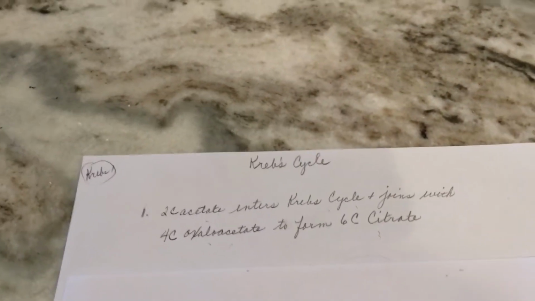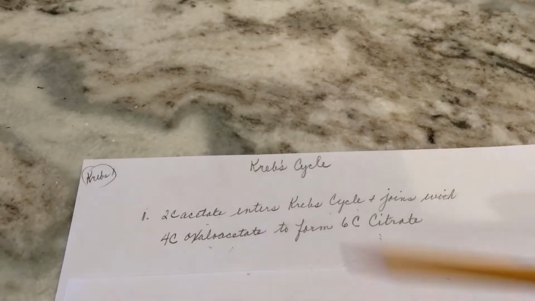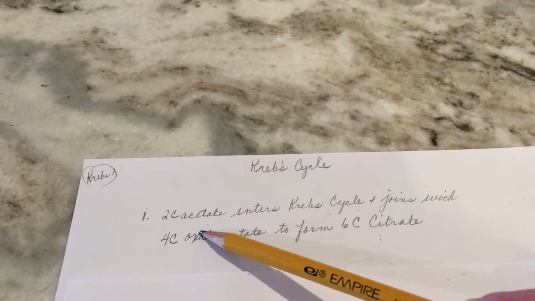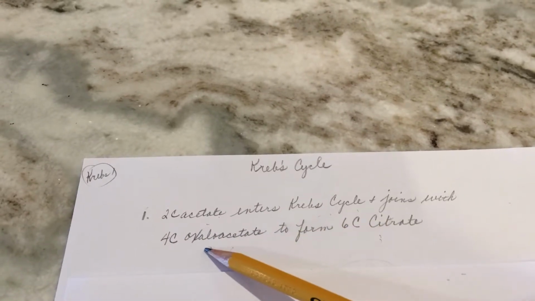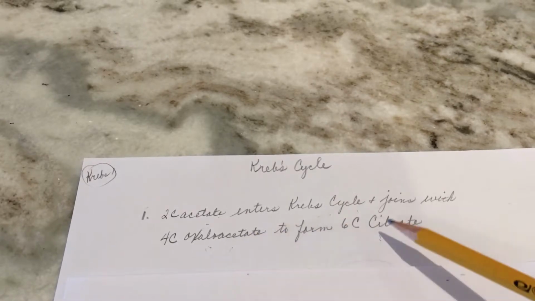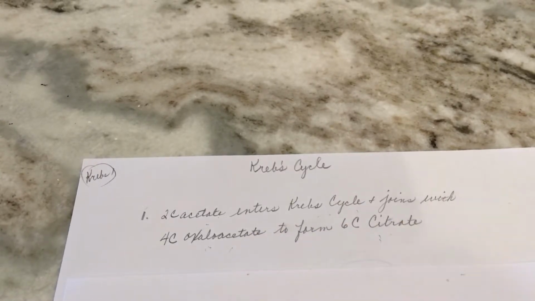Okay, we're going to continue respiration with the steps of Krebs cycle. Now, the first thing that occurs in Krebs cycle is that 2-carbon acetate enters your Krebs cycle, joins with 4-carbon oxaloacetate to form 6-carbon citrate.